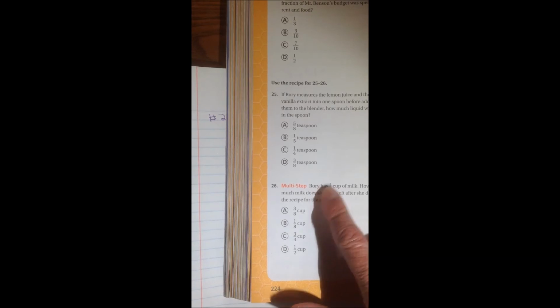How much milk does she have left after she doubles the recipe for the smoothie? This is problem number 26 here. And to do it, you got to look over here on the table. So she has 5/8 cup of milk. She's going to use double the recipe. Her recipe calls for 1/4 cup milk.